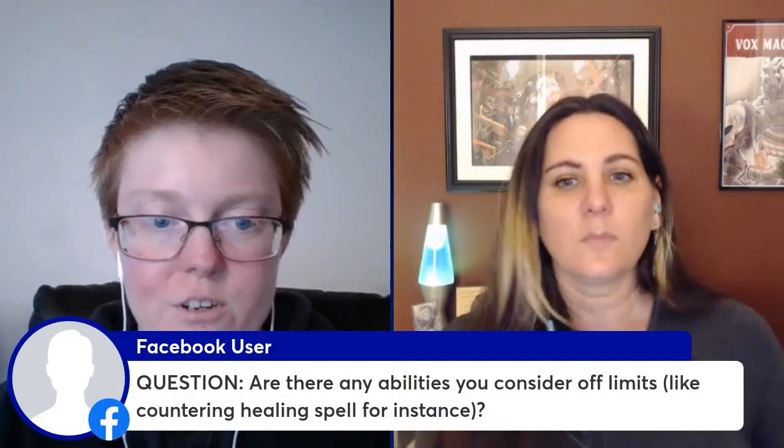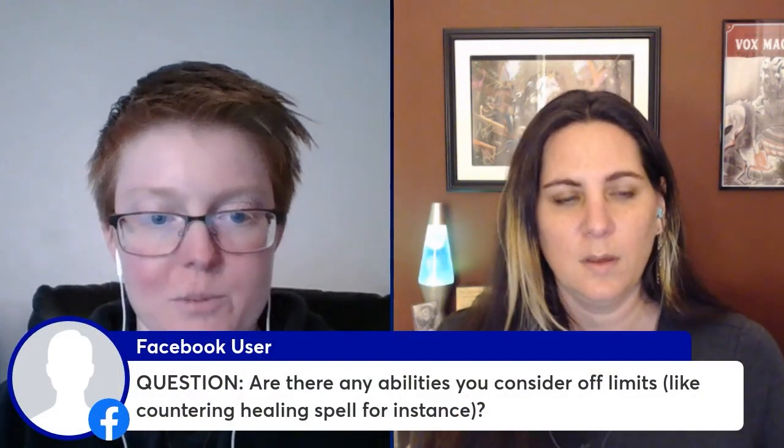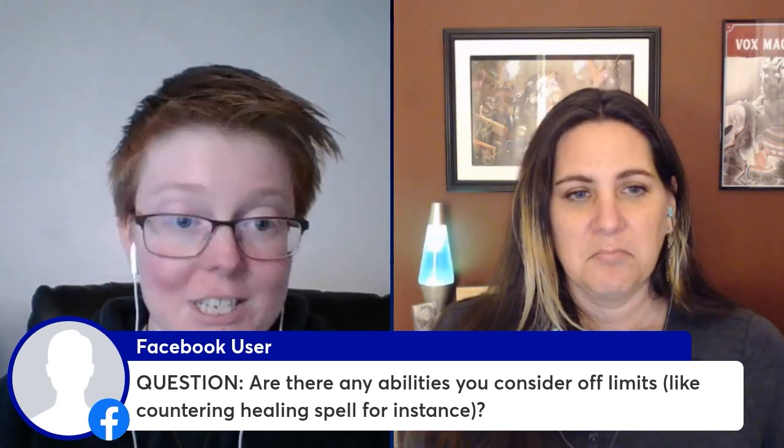Any abilities you consider off limits, like countering healing spells? Like personally or as an editor of Kobold Press? Yeah, I can't say that they're off limits as far as Kobold Press goes, because we already have a creature in Creature Codex that counters healing magic. So yeah, that's a monster design.